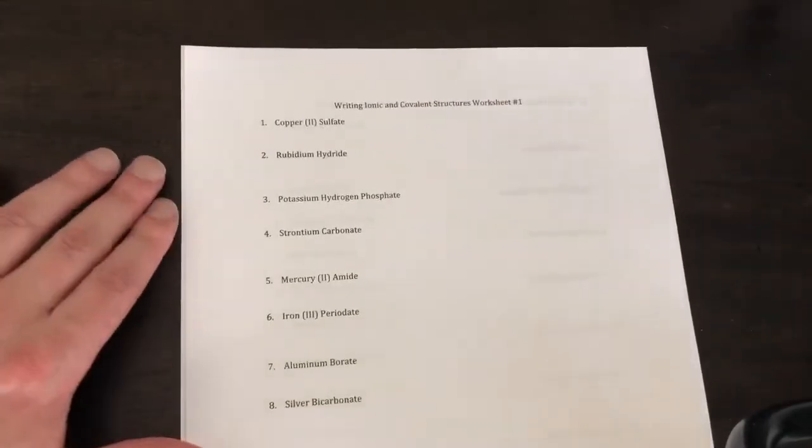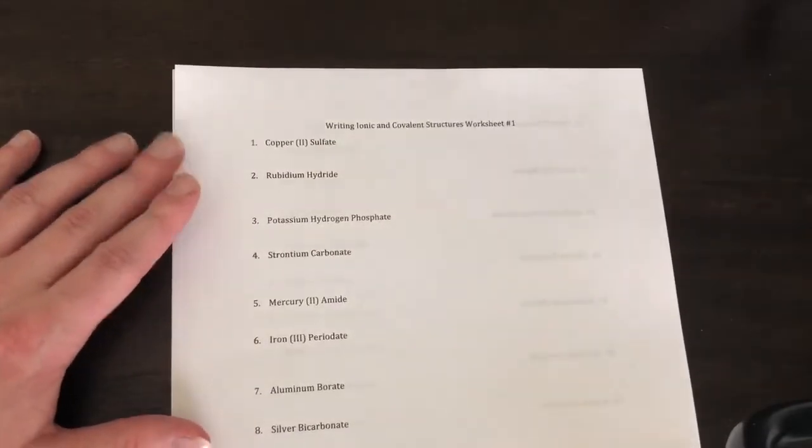Okay guys, so hopefully you've had some time to work on this worksheet. You'll need your periodic table, your common ion chart, and we'll get going on this. Make sure we're writing our charges, we're crisscrossing when necessary, and we're paying attention to if we're using our non-metal rules or not. Okay, so first one, copper 2 sulfate.